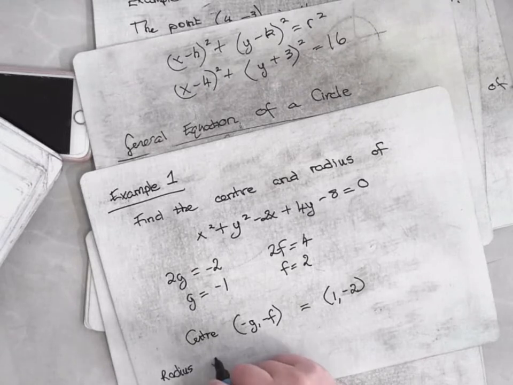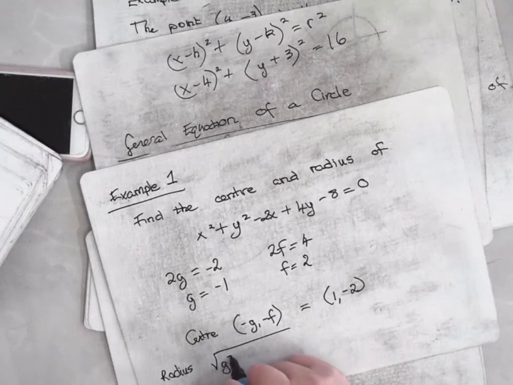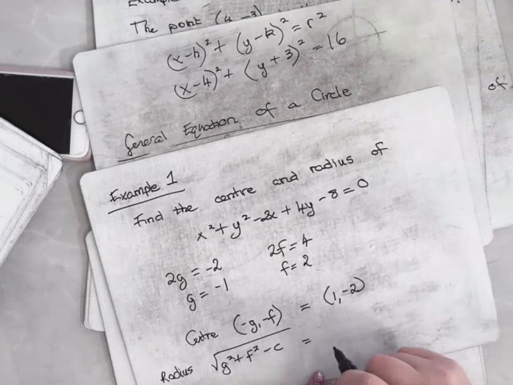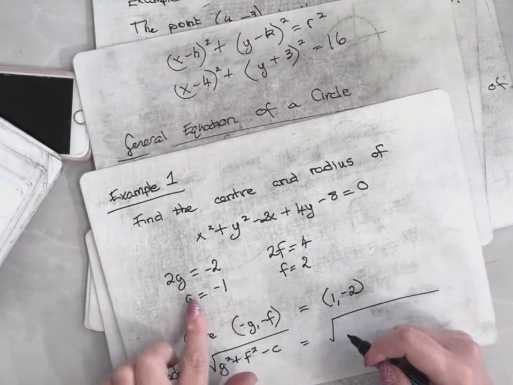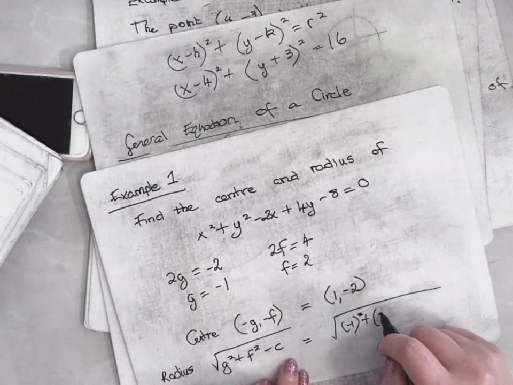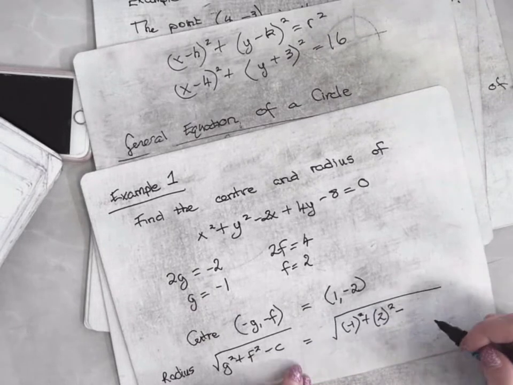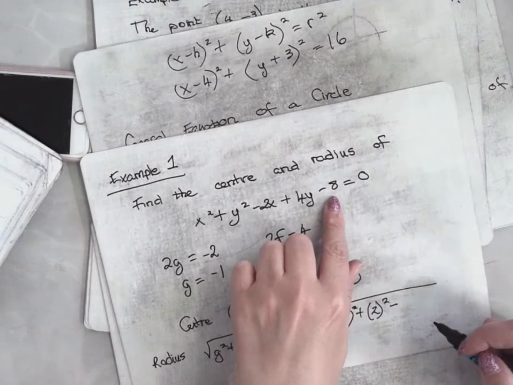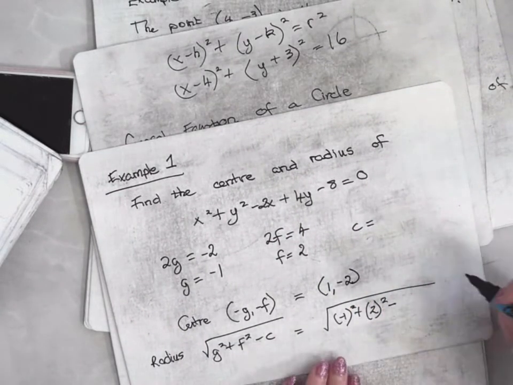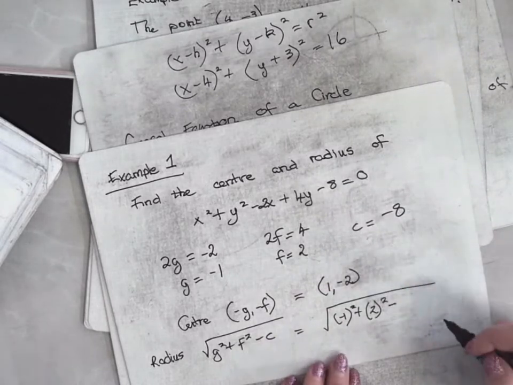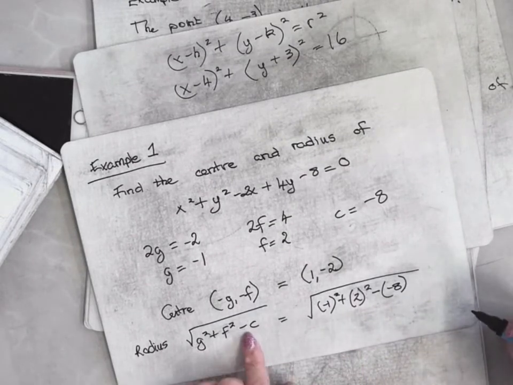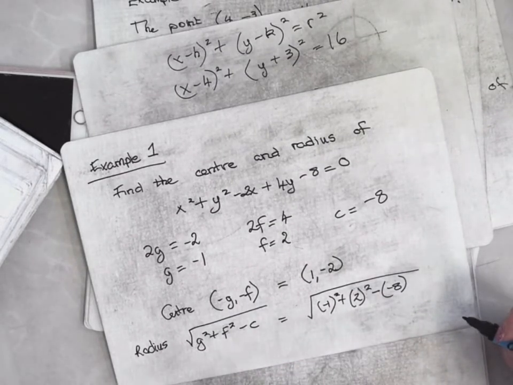So the formula to get the radius is the square root of g squared plus f squared minus c. In this case, g was minus 1, so it's minus 1 squared plus 2 squared minus c. And c is the number by itself out here. What would c be equal to? Minus 8. So it's minus c, so it's minus 8. Agreed? Minus from the formula and minus as part of c. Are you all with me?